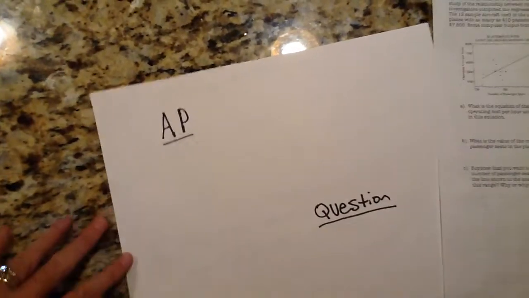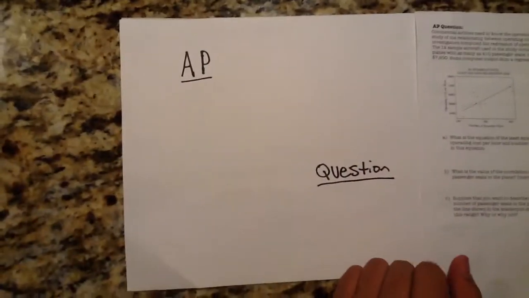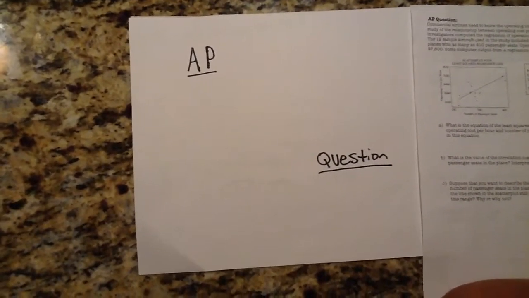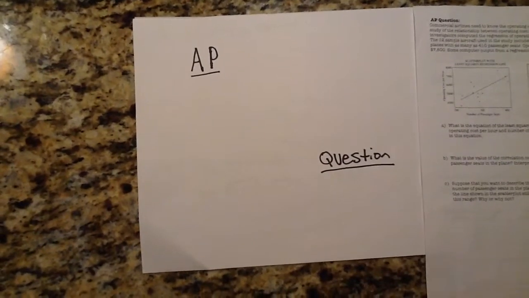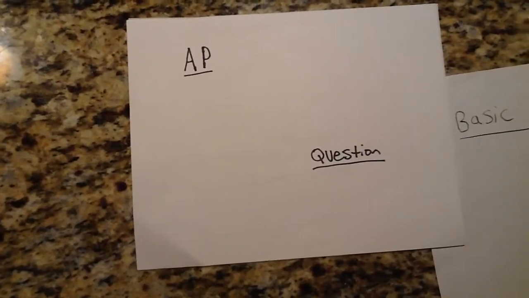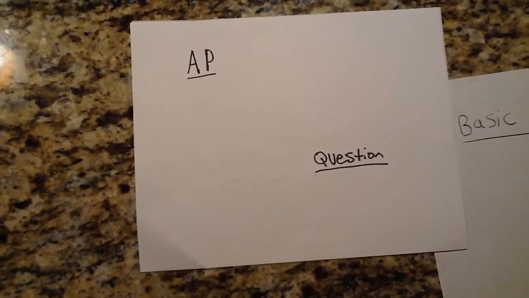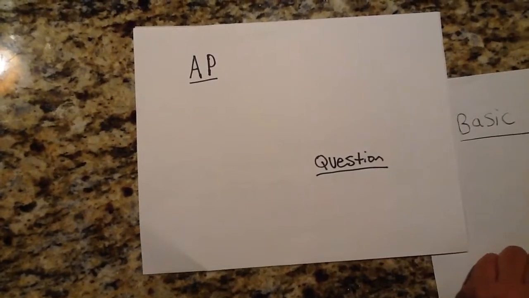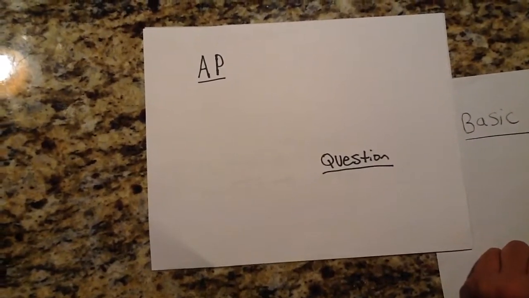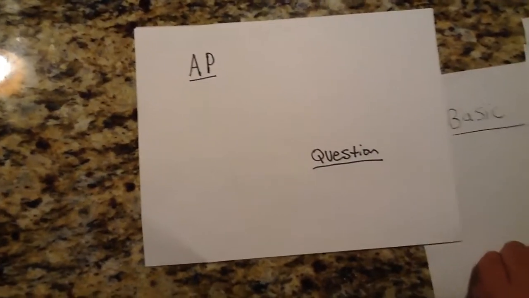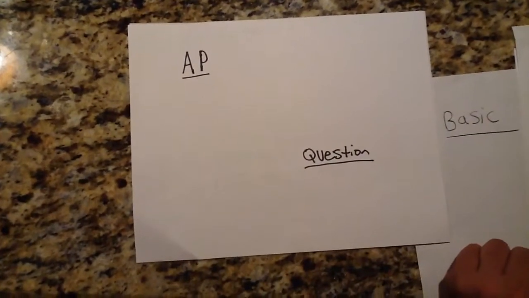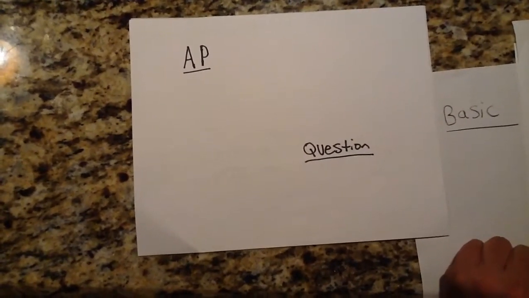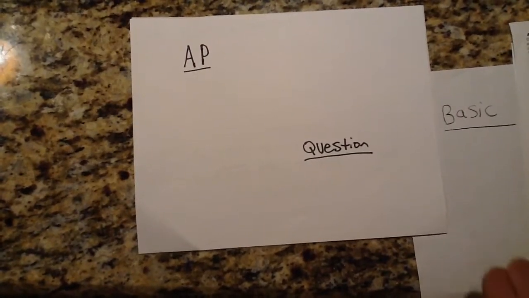And then here's the AP question. The AP question says, commercial airlines need to know the operating cost per hour of flight for each plane in their fleet. In a study of the relationship between operating cost per hour and number of passenger seats, investigators computed the regression of operating cost per hour on the number of passenger seats. The 12 sample aircraft used in the study included planes with as few as 216 passenger seats and planes with as many as 410 passenger seats. Operating cost per hour ranged between $3,600 and $7,800. Some computer output from regression analysis of these data is shown below.